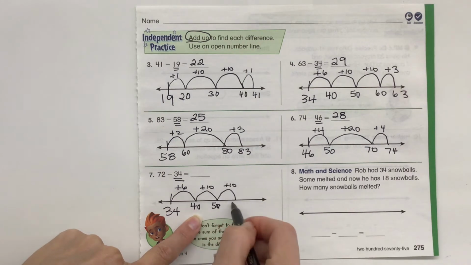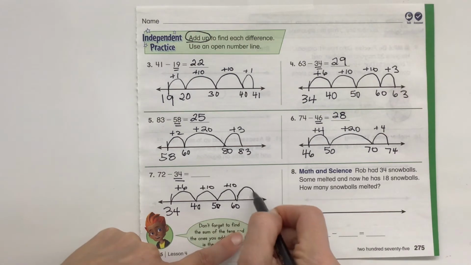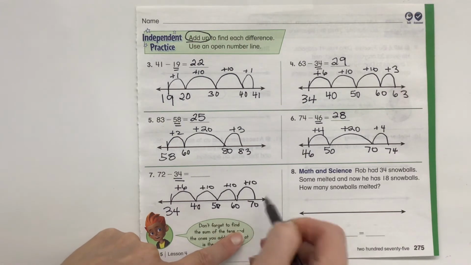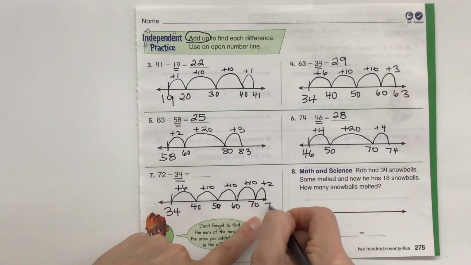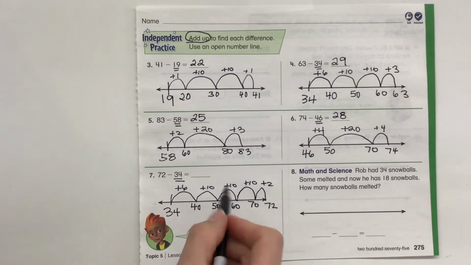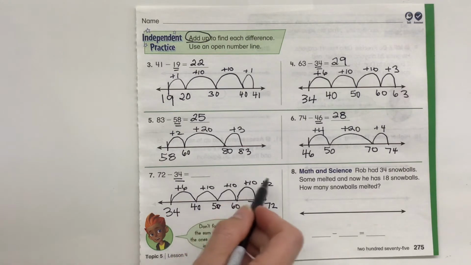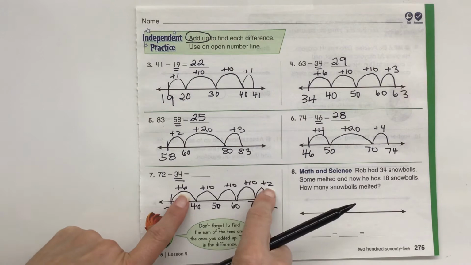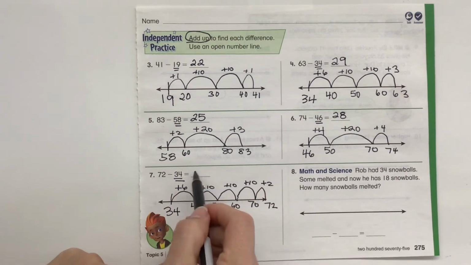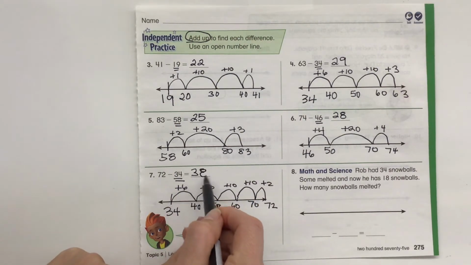Plus 10 more puts me at 60. Plus 10 more puts me at 70. But I need to get to 72, so I know plus 2 will get me to 72. So now I'm going to add across the top. 10, 20, 30. 32 plus 6. I know that 6 plus 2 is 8, so we have a total difference of 38.